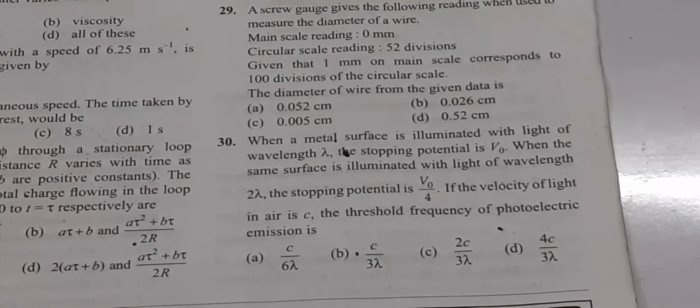Now, as we understand, the work function for a metal is fixed. According to the incident light, a stopping potential will be decided. Here, when wavelength lambda is incident on it, its stopping potential is V0. When the wavelength is twice lambda, its stopping potential decreases to V0 by 4. That means we will get two equations from these two conditions.